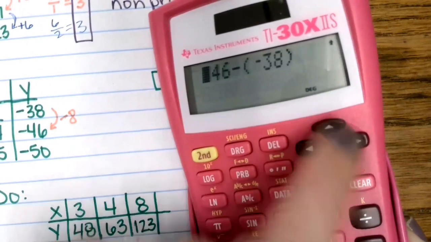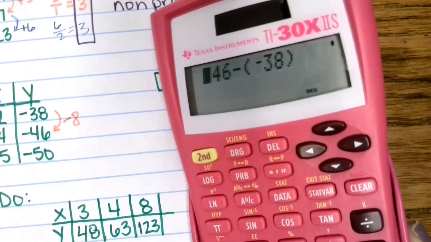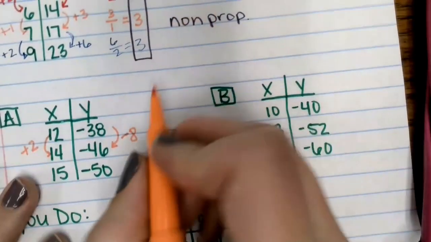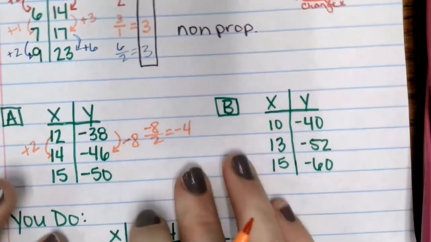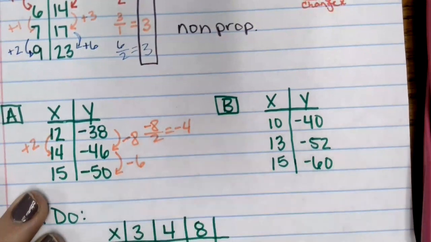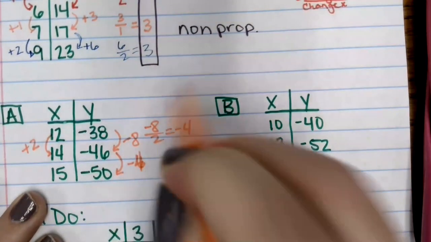So again, if I subtract the bottom from the top, it will get me my answer. Okay, so now I have to do my negative 8 divided by 2, which equals negative 4. So here I do my loop again. Here I was subtracting 6. Did I subtract 6? Just kidding. I subtracted 4. I can do math also.